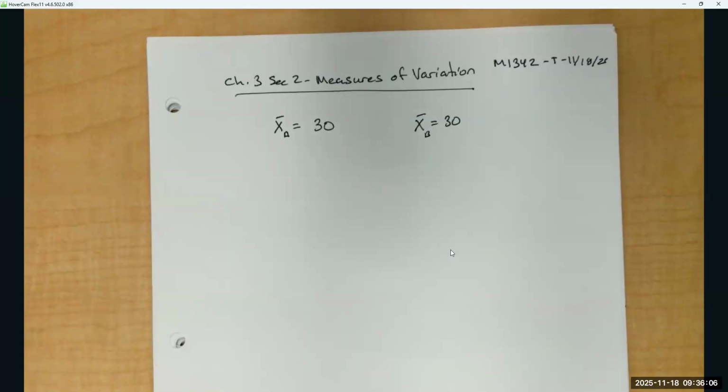Are you missing something? Oh, it's section 1 and 2. Let me see. Here's section 1 and 2.